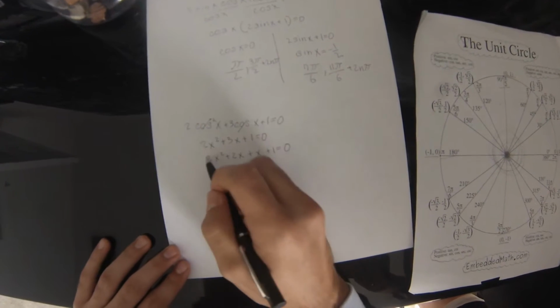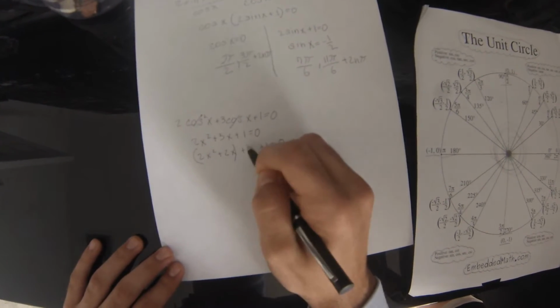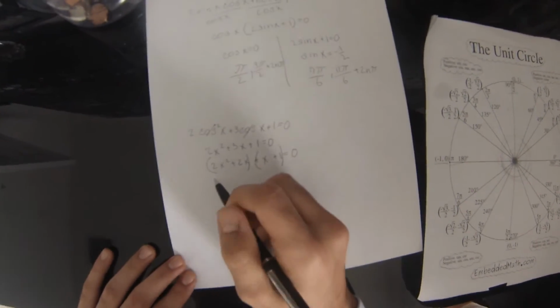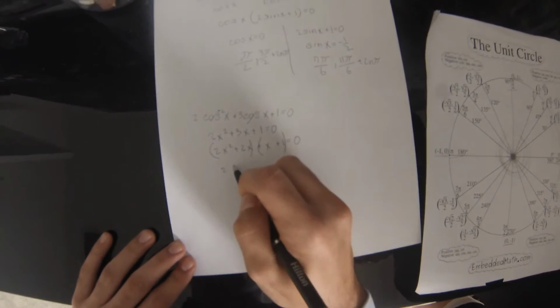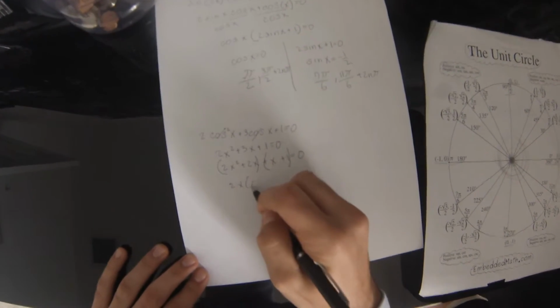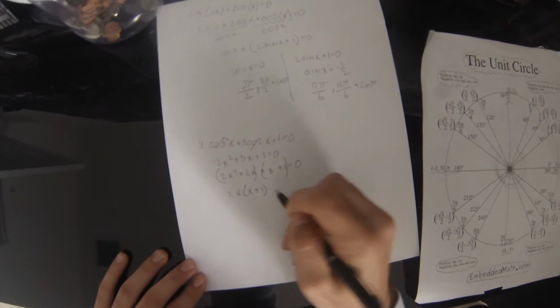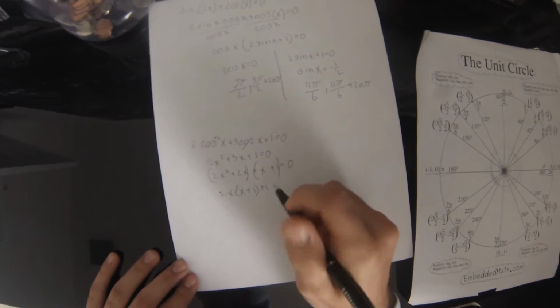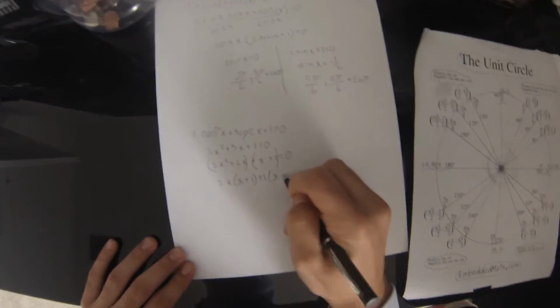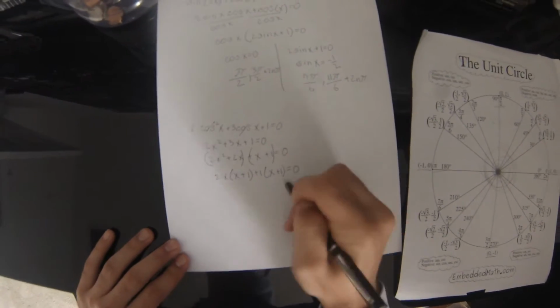And that's where we get our factors. In common, we have 2x, and inside the parentheses x plus 1. We take out what's in common for the rest, which is 1, and in parentheses x plus 1, all equals 0.